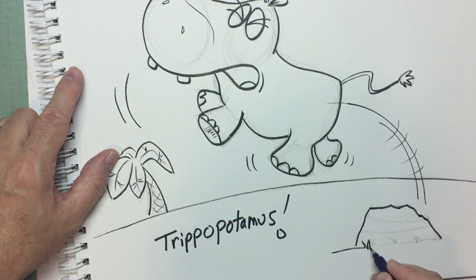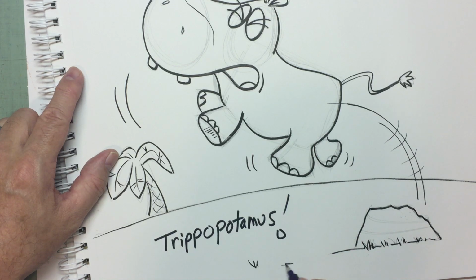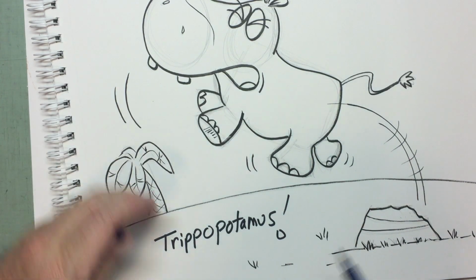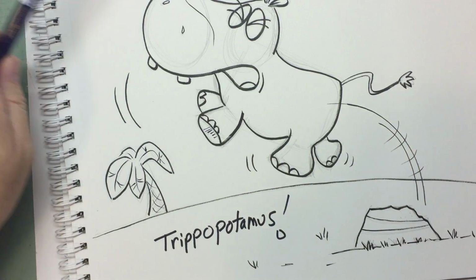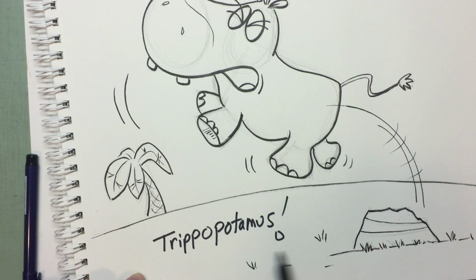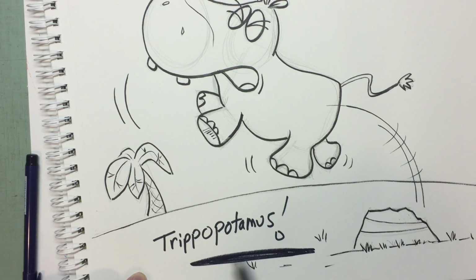And just to show that it's on the ground, we can put a little grass in front. And you could even do a shadow on the ground beneath the character because he's way up in the air.